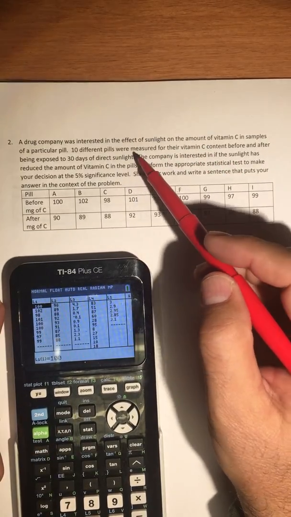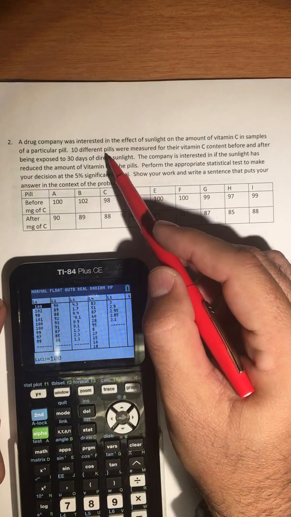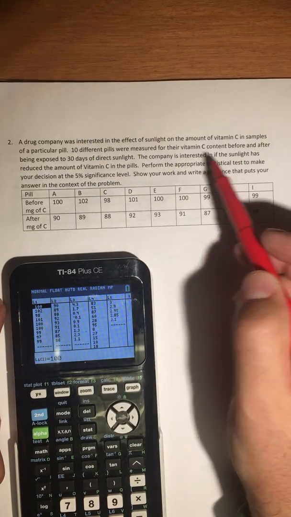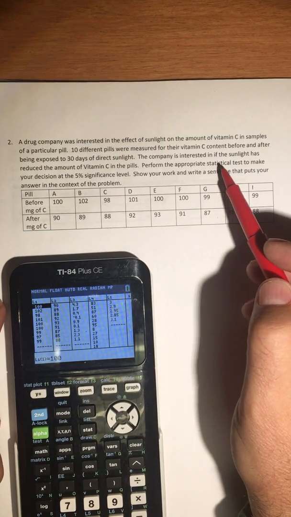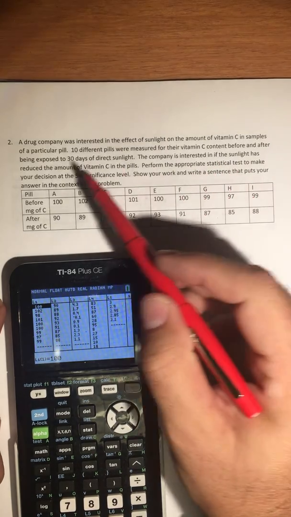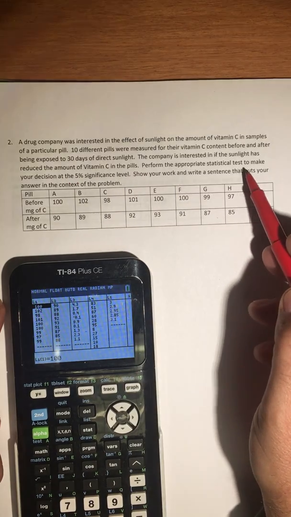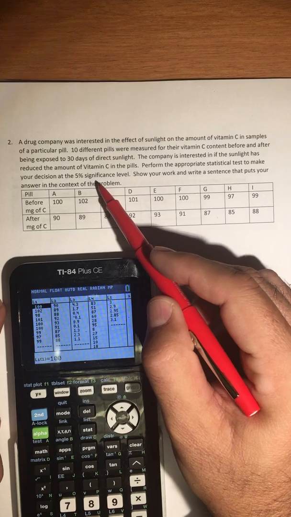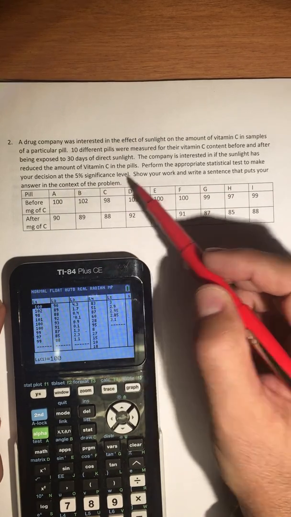A drug company was interested in the effect of sunlight on the amount of vitamin C in samples of a particular pill. 10 different pills were measured for their vitamin C content before and after being exposed to 30 days of direct sunlight. The company is interested in if the sunlight has reduced the amount of vitamin C in the pills. Perform the appropriate statistical test to make your decision at the 5% significance level. Show your work and write a sentence that puts your answer in the context of the problem.